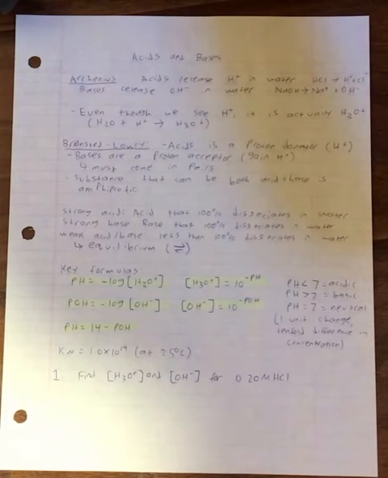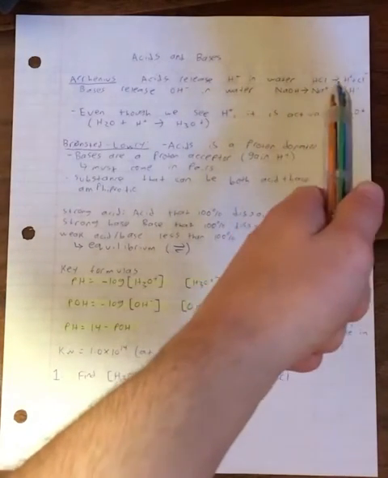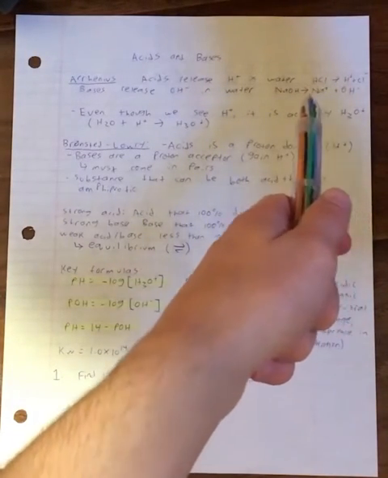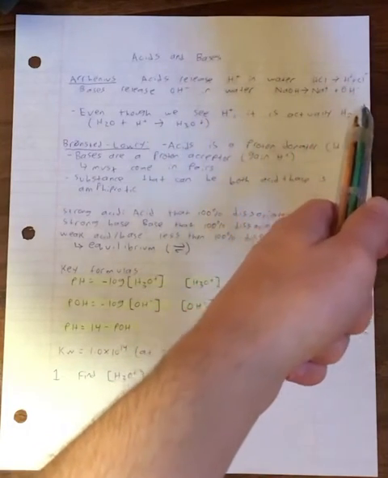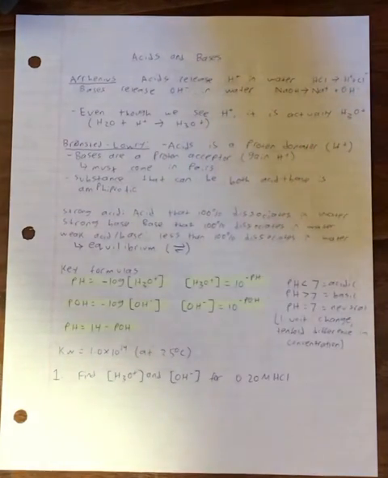What you are likely familiar with is the Arrhenius theory, which is that acids release H plus in water. You can see by the example equation there, hydrochloric acid is hydrogen ions and chlorine ions. And then a base releases hydroxide, or OH minus, in water. In the example equation, sodium hydroxide becomes sodium ions and hydroxide ions.